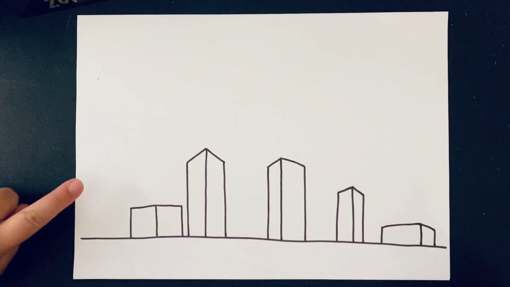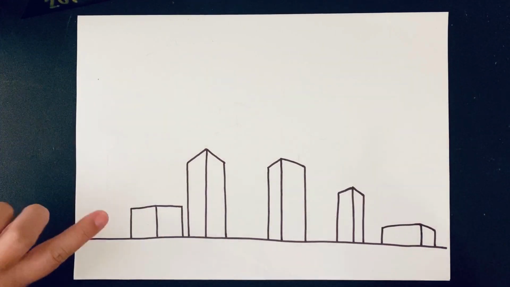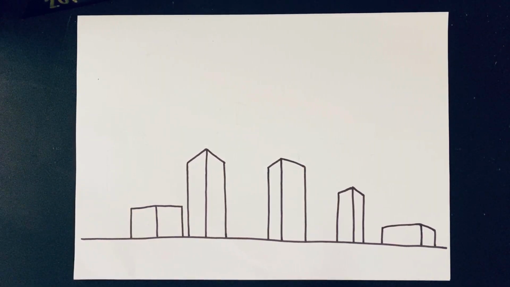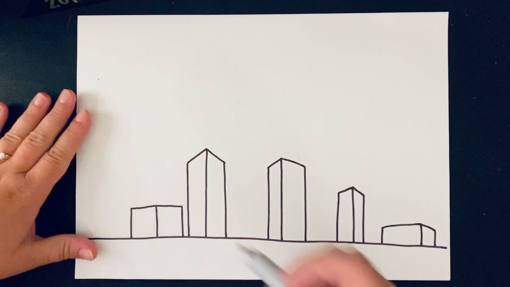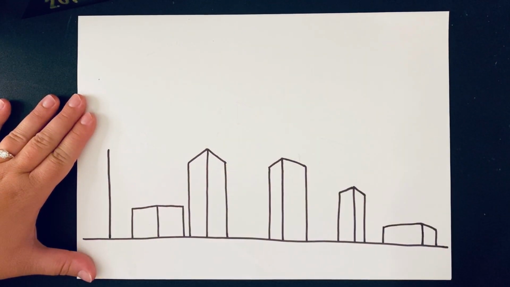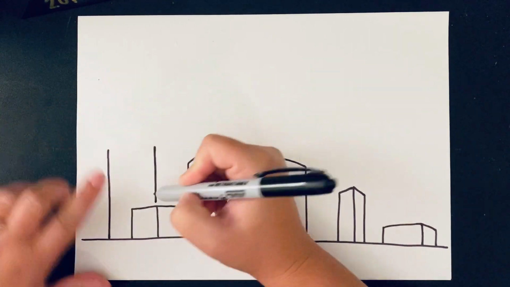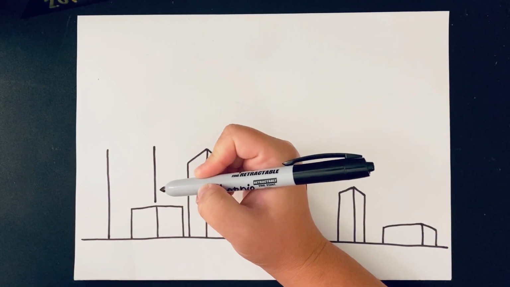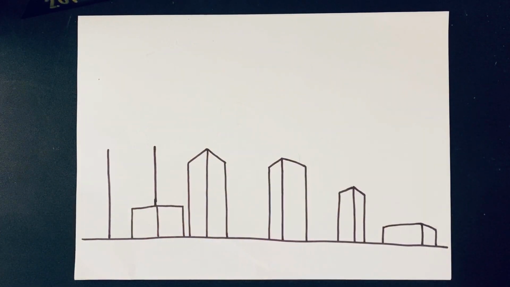Now, I'm going to talk to you about the middle ground. So we're going to draw a little bit taller buildings, and they're going to be behind these buildings. So I'm going to draw a building right here. I'm going to draw the sides of it. Start here. There's one side of the building. I'm going to bring it down to here. I can't draw in front of the building because it's behind it. So once I get to the top of that building, I stop.